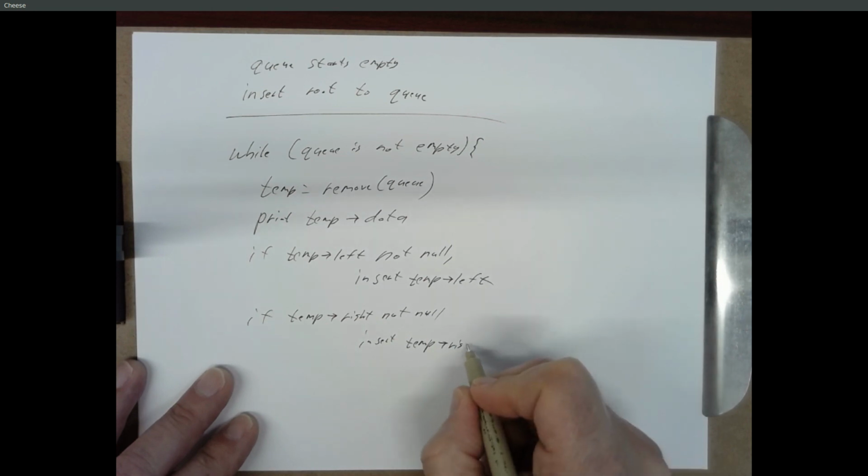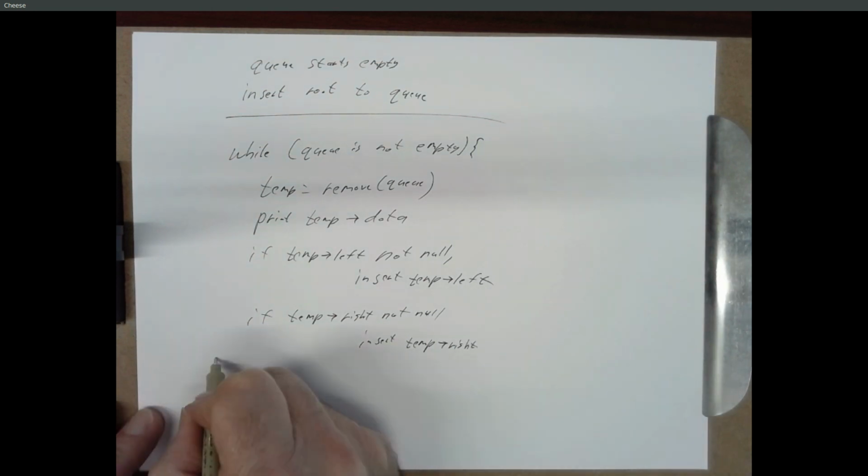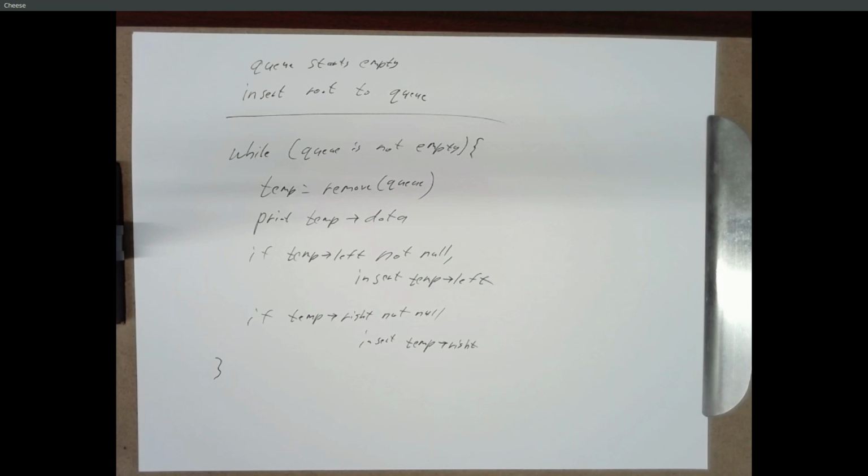Queue starts empty. So as long as the queue is not empty, remove the head of the queue, print out its data, and then insert its left and right subtrees back into the queue if they're not empty.